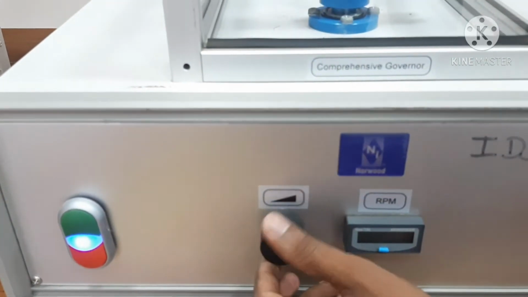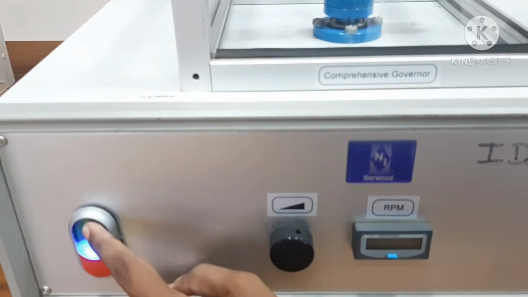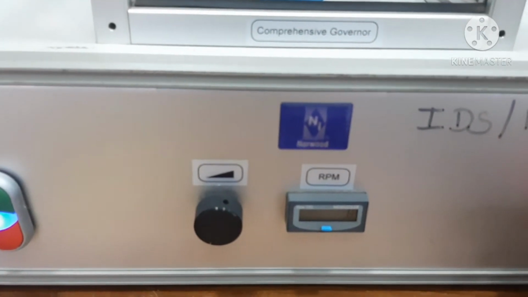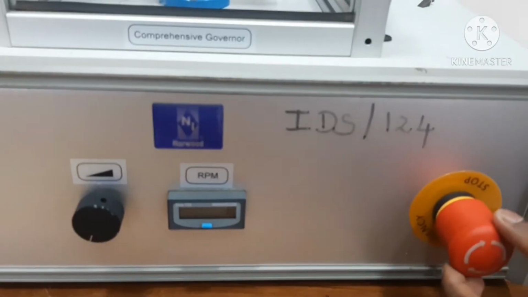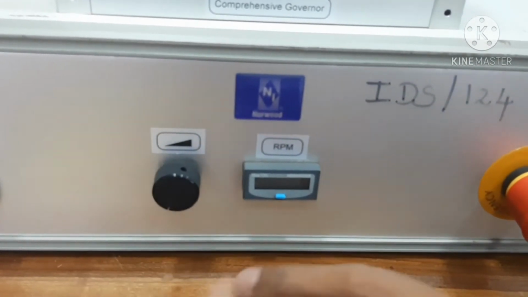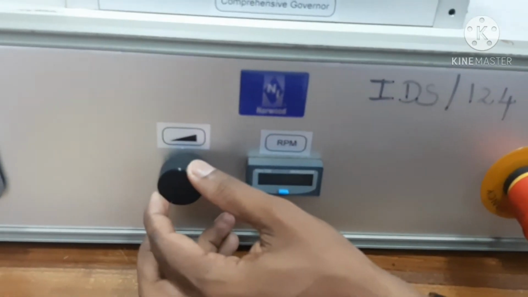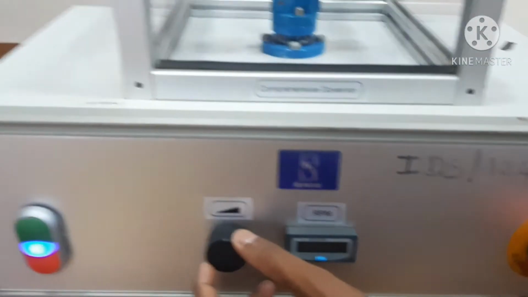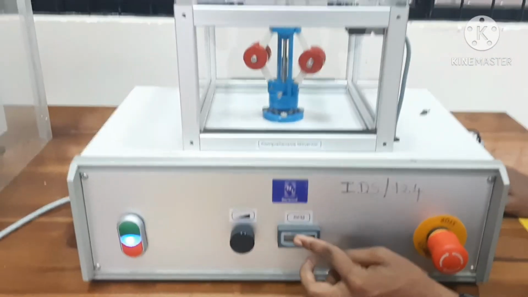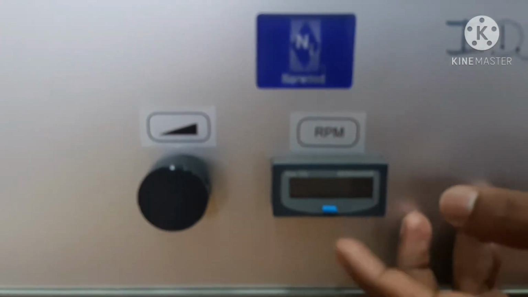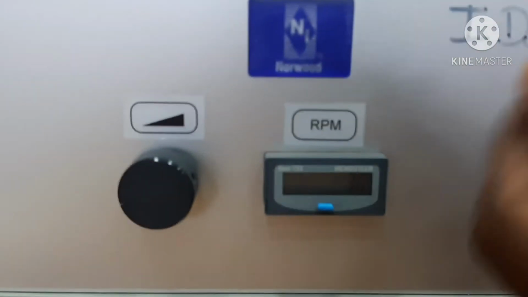The speed controller should be in the zero position, and before starting the motor we have to release this emergency switch. Then we have to press the start button, and by rotating the speed control we can apply some rotational speed. By looking at this display we can measure the speed of rotation, right?